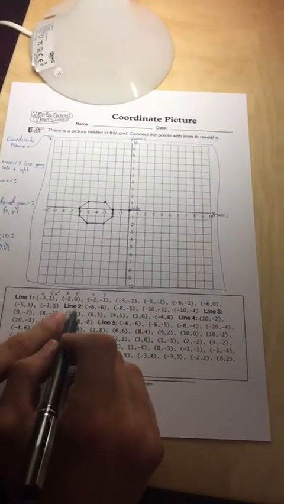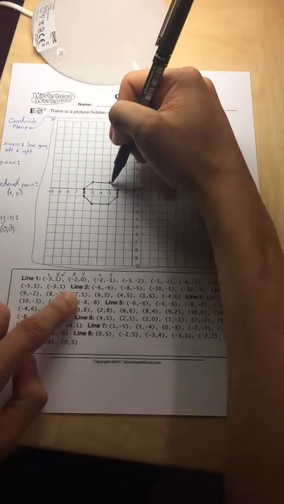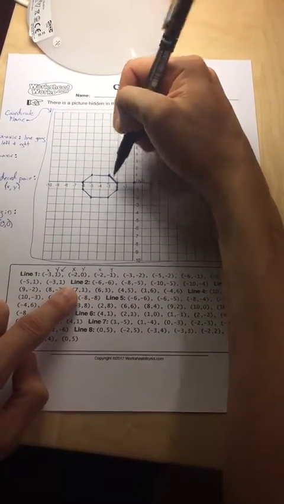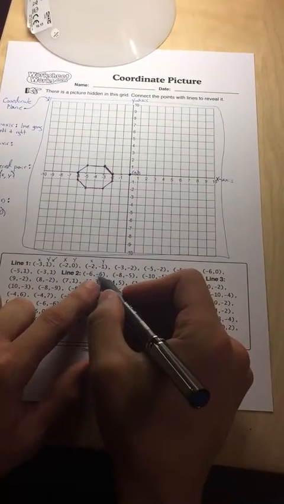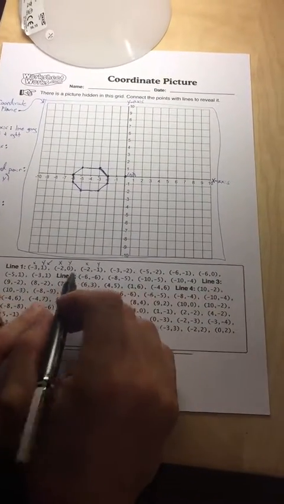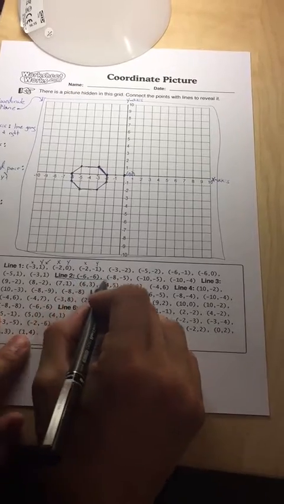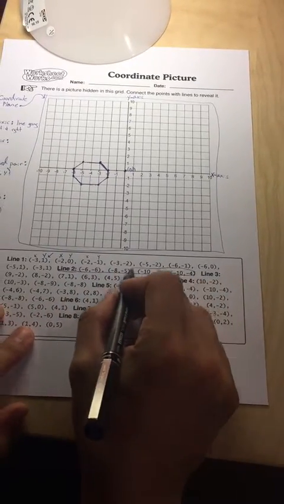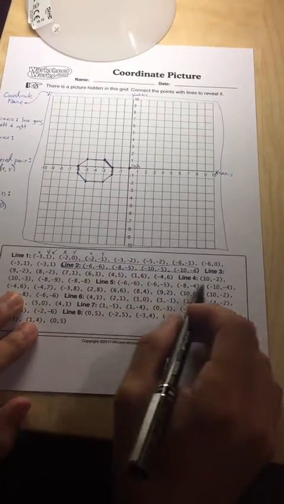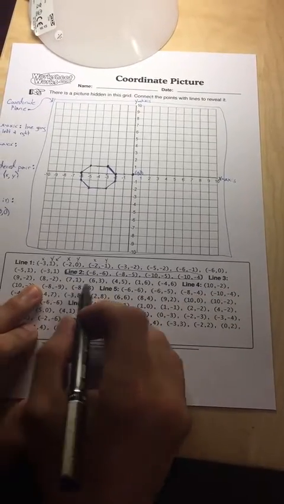Notice that was line 1. Now we're on to line 2, okay? So there's 1. Line 2, negative 6, negative 6. You know what? I'm gonna skip this line. You guys go ahead and do it. The reason I'm skipping it is because I wanna do some things with positives, like this one.